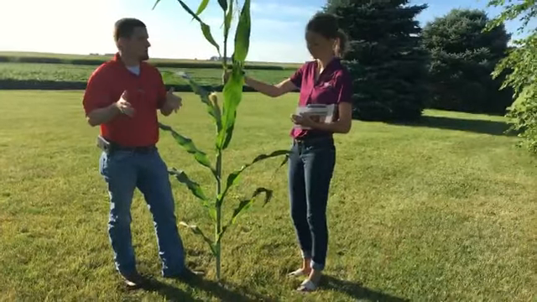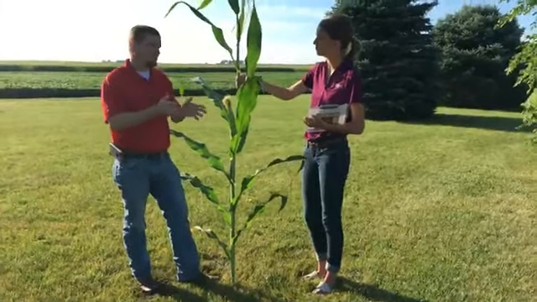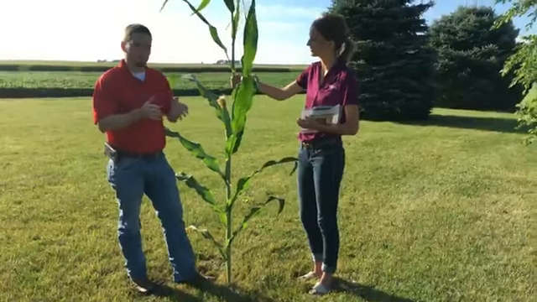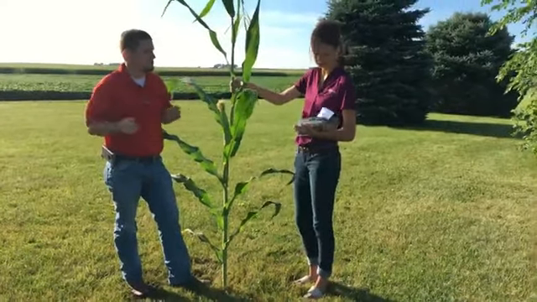Right. But how long do our fungicides last? It depends. You've got to look on the label, but typically it's 14 to 21 days, or somewhere in that 2 to 3 week time period.